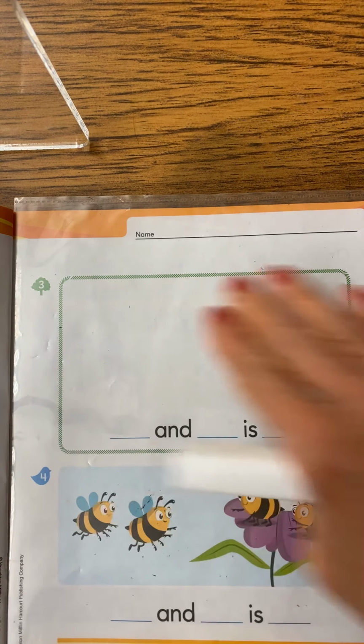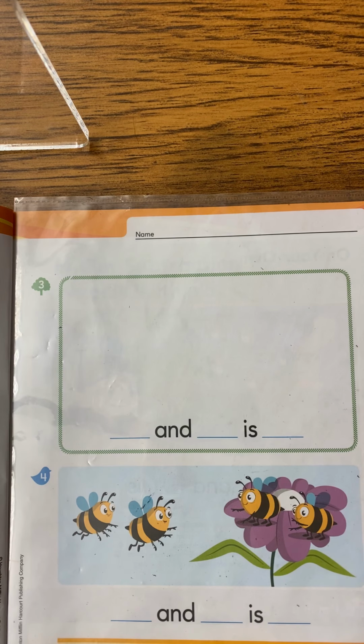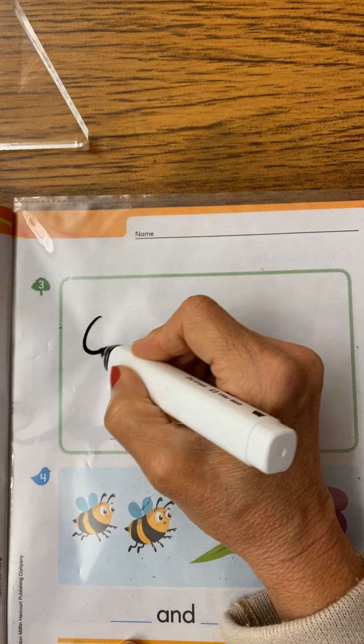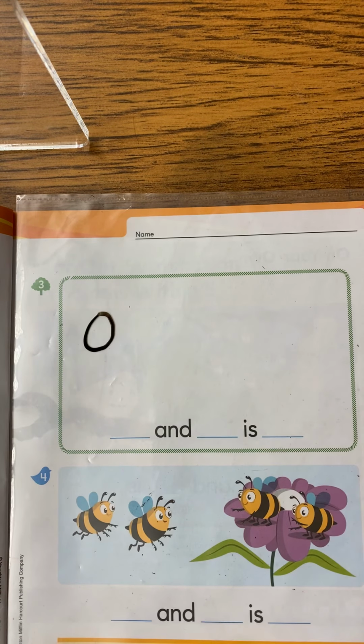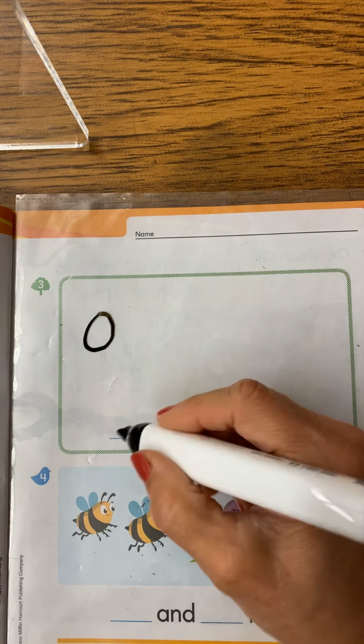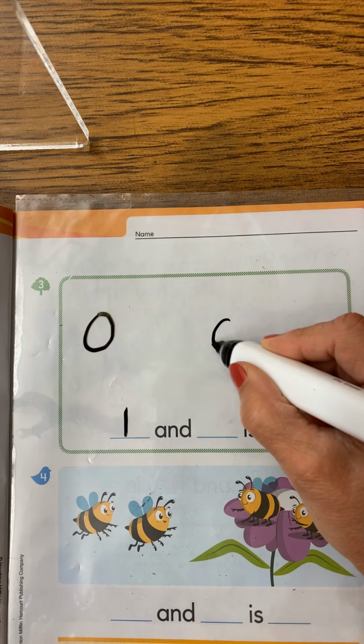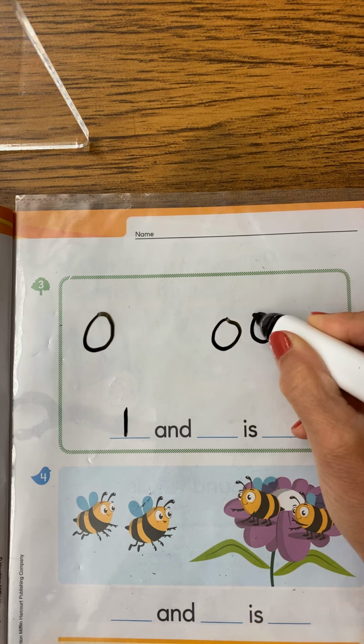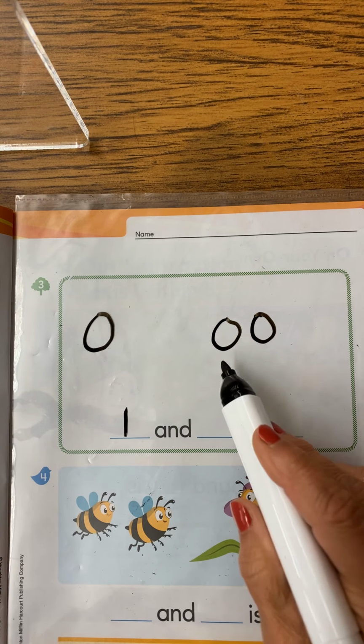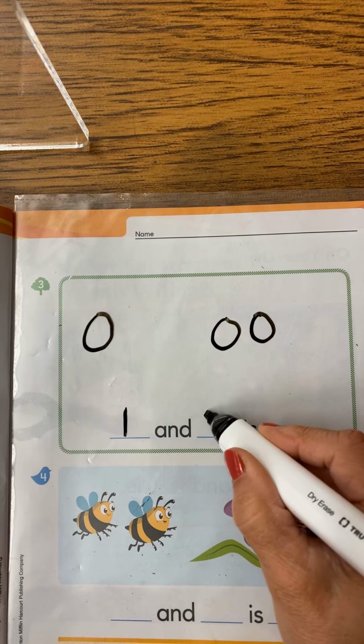So this is going to be our pond here, and there is one fish swimming. So let's draw one fish. Oh, we can write a 1 because that's one fish that's swimming. 2 more come to join him. So let's make our 2 over here. How many? 2.